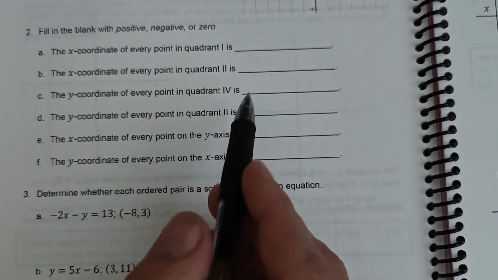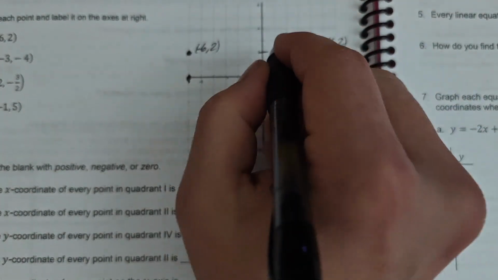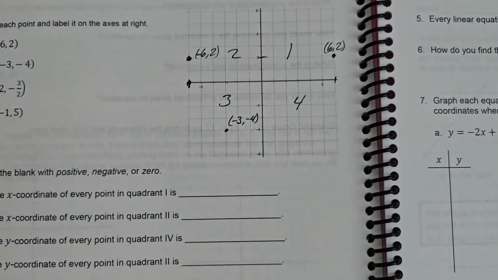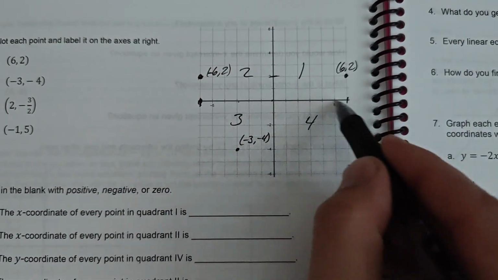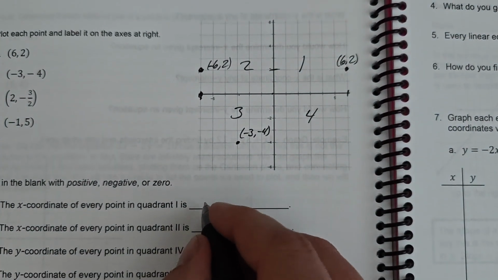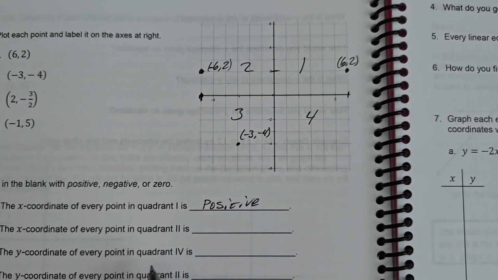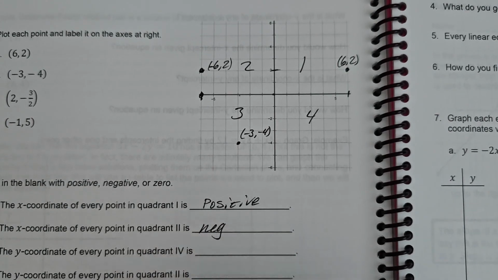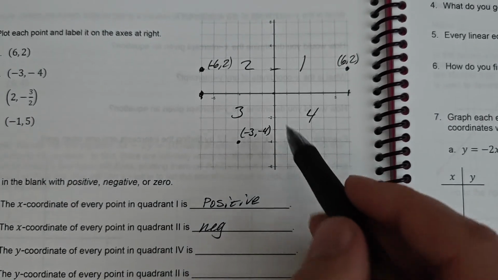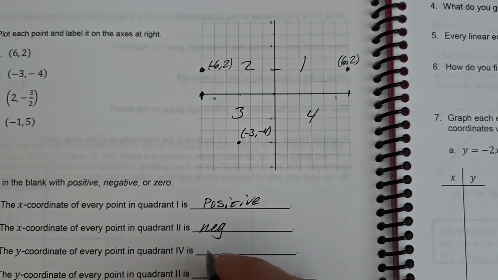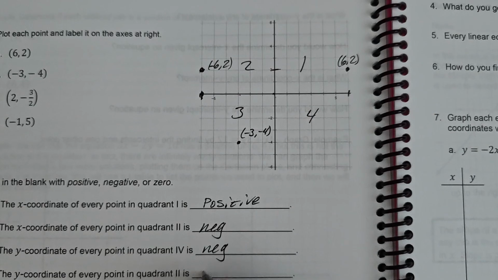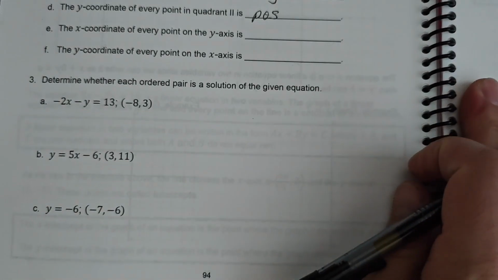This is talking about quadrants of this. So the quadrants are quadrant 1, 2, 3, and 4. Goes around counterclockwise. Quadrant 1 is here. The x-coordinates are going this direction. X-coordinates are all positive. X-coordinates of every point in quadrant 2 over here are going to be negative. Y-coordinate of every point in quadrant 4 going down here, going to be negative. Y-coordinate of every point in quadrant 2 going up, positive, and so on.